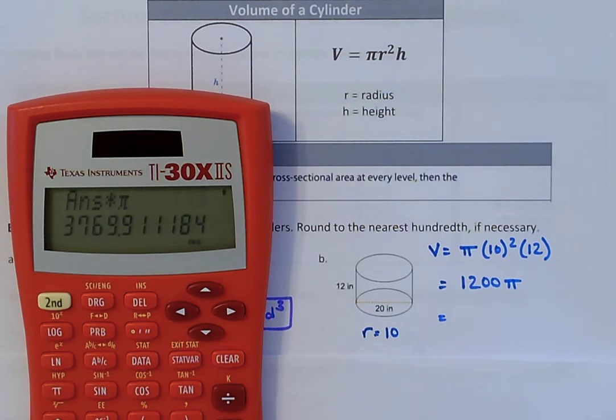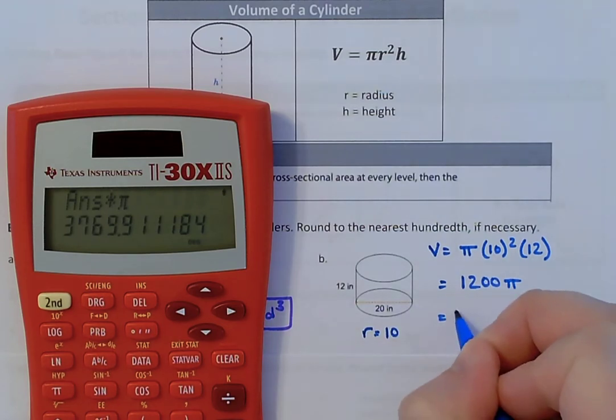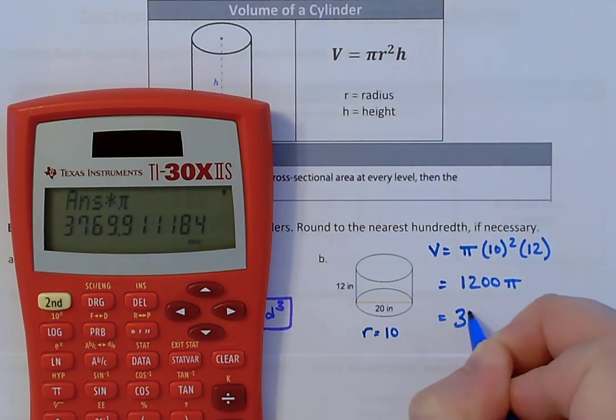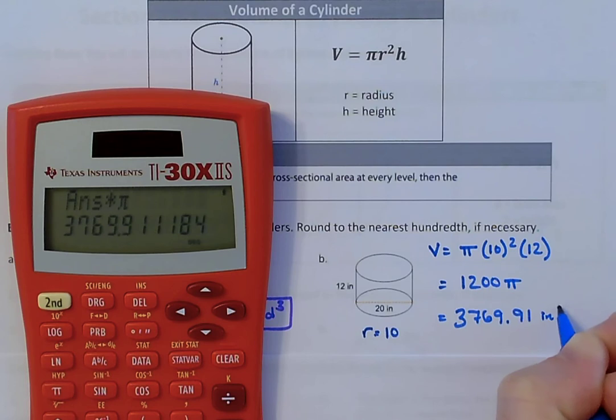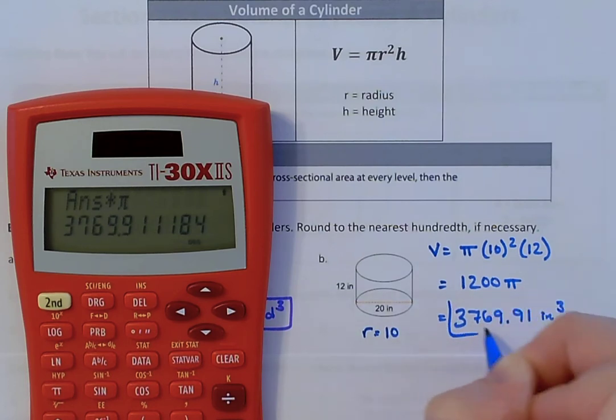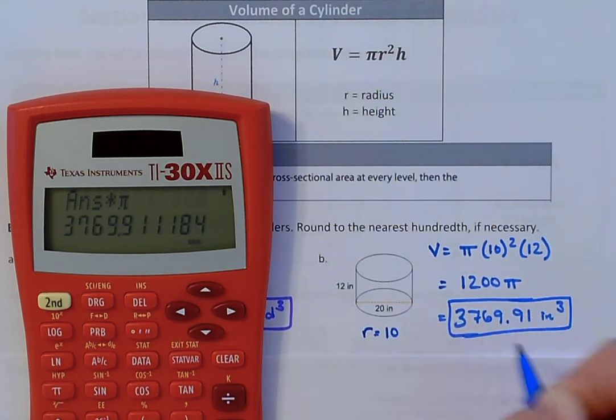We want to go to 2 decimal places, and because that third one is a 1, we're just going to keep it at 0.91. So 3,769.91 inches cubed. And that is the volume of our cylinder.